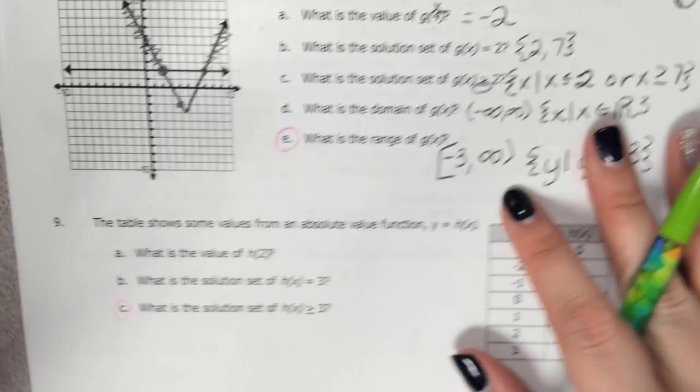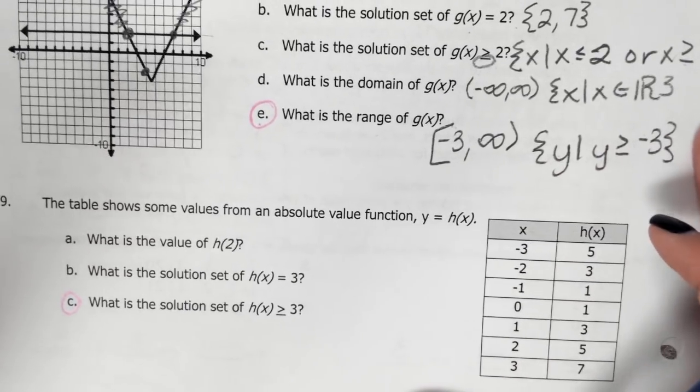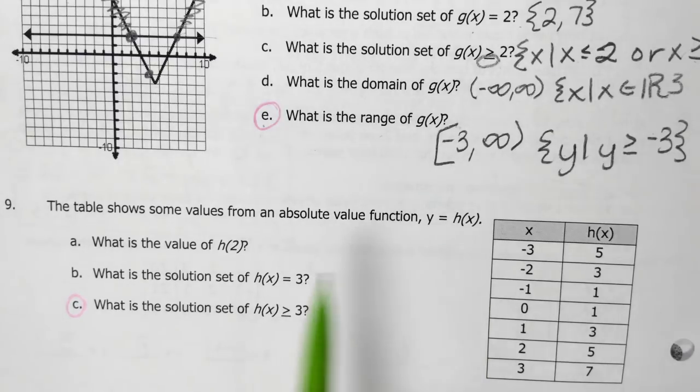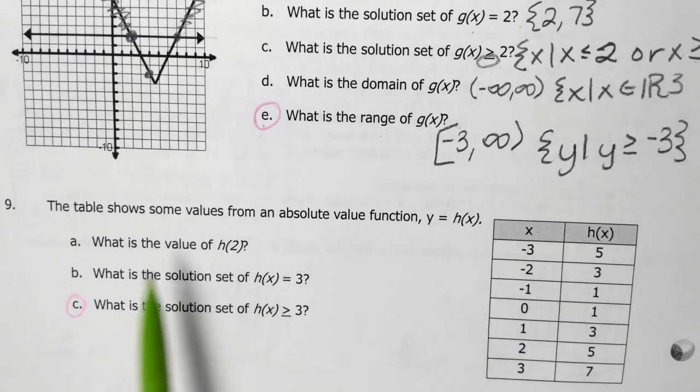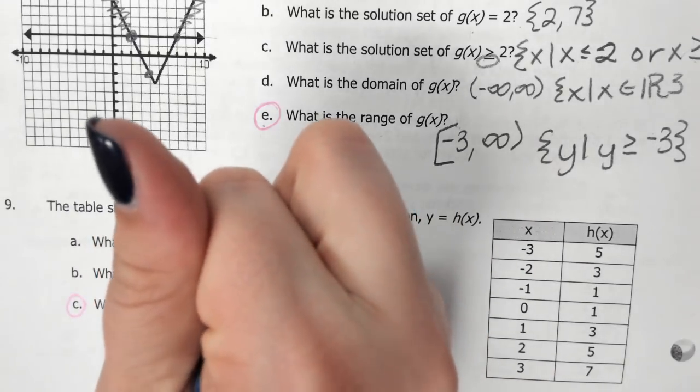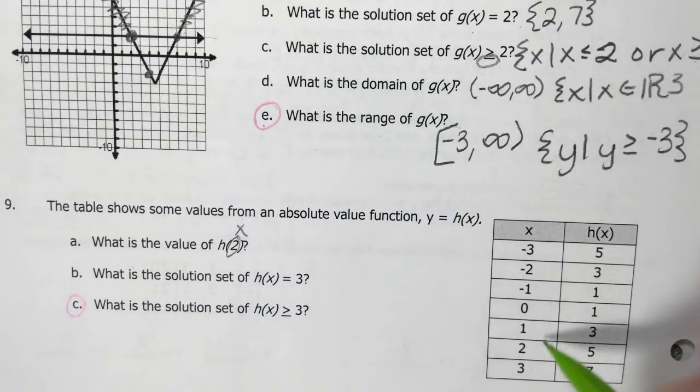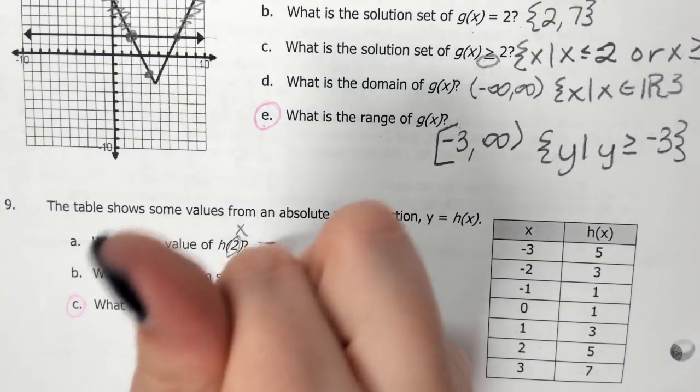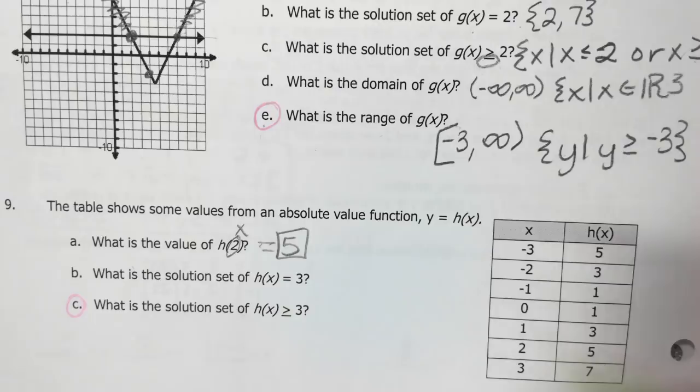Number 9. Number 9, again, I have an absolute value function. It's just in a table, and it's asking me these three questions. So it says, what is the value of h of 2? Well, h of 2, again, it's in my parentheses. This is x. I'm going where x is 2. What is y? Well, it is 5. So 5 is my answer.